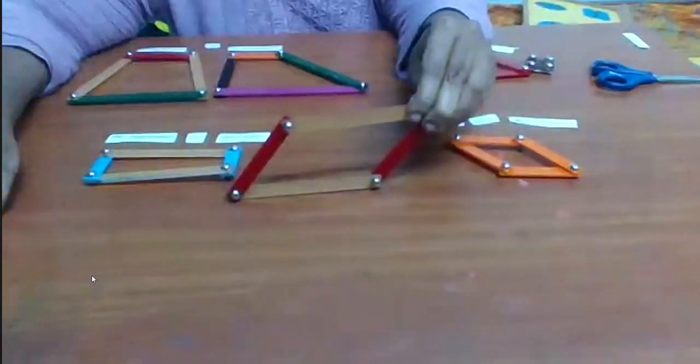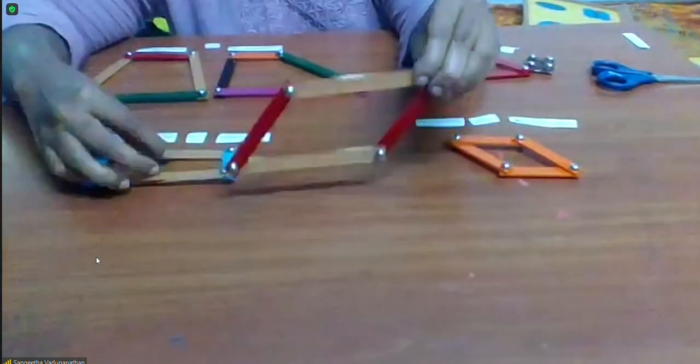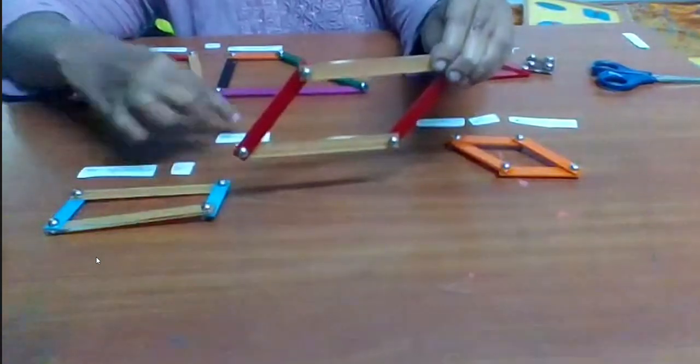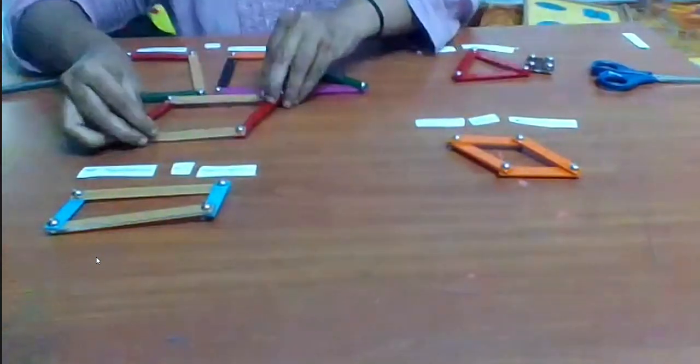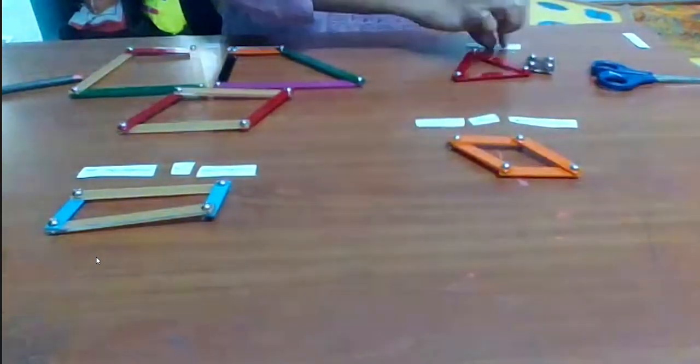It is non-equilateral, non-equiangular. Then non-equilateral and non-equiangular. Okay, the same group. Now we are left with only one shape.